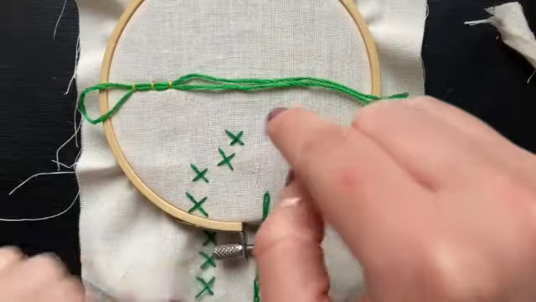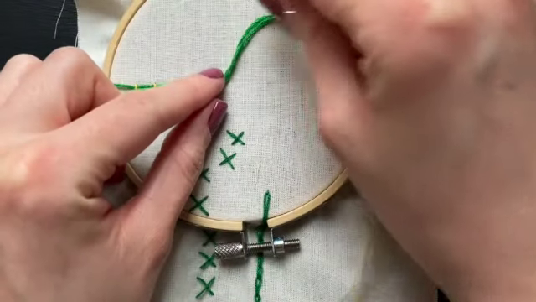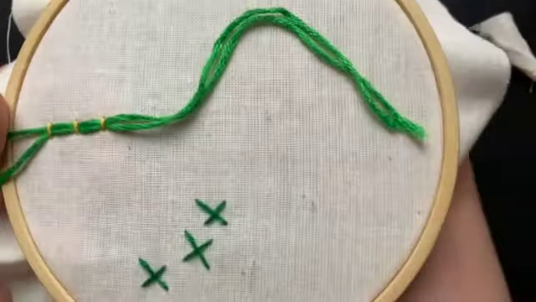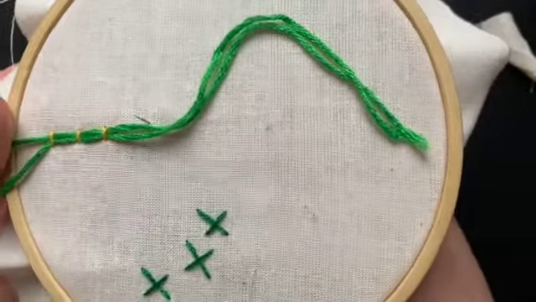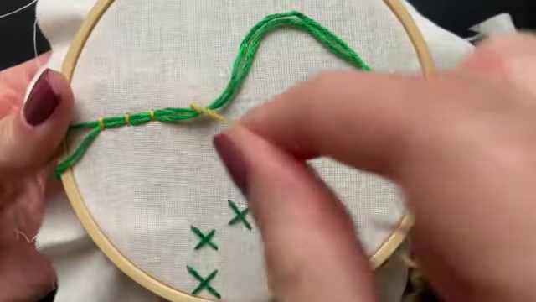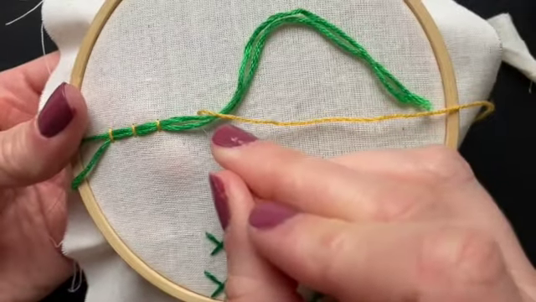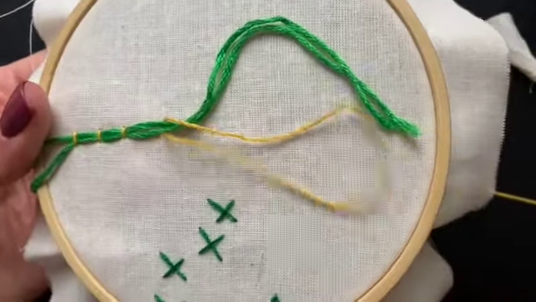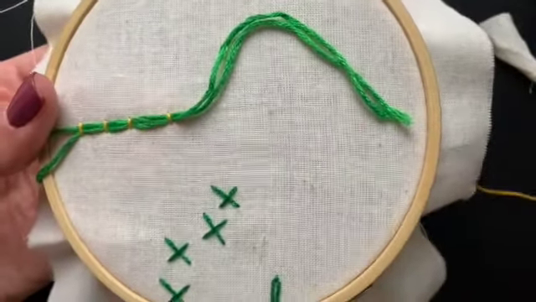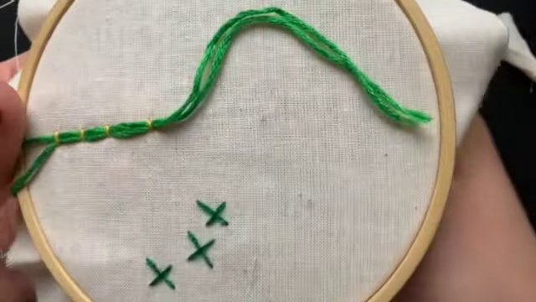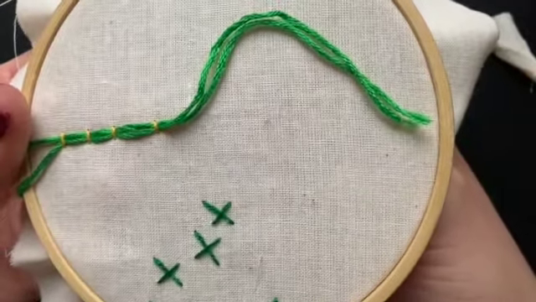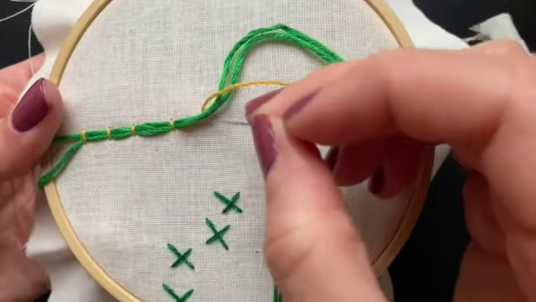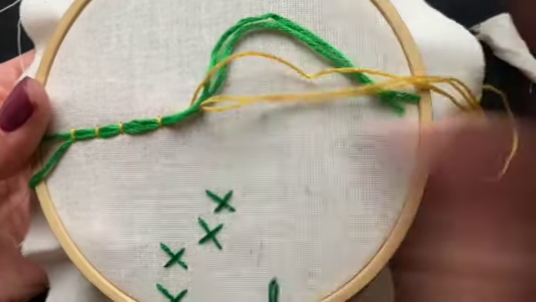I might decide, actually, I want this thread to create a nice shape. So think about this for when you come to do your personal samples. This is such a good technique to really get that shape from your bark or your trees or whatever it is that you're taking forward from your research. So you can really create nice shapes doing this technique.